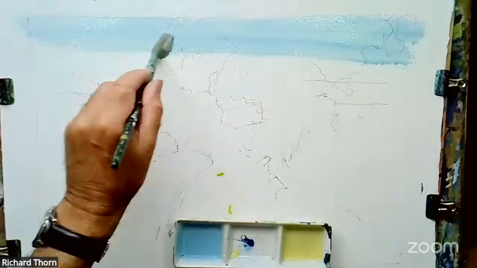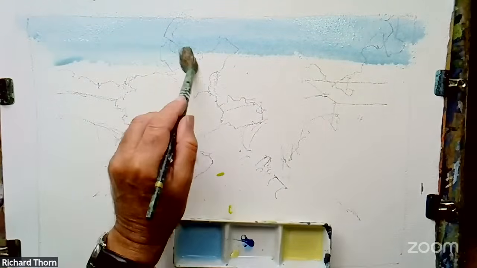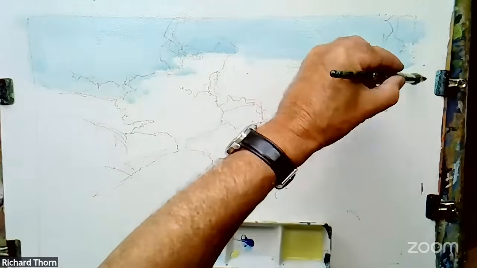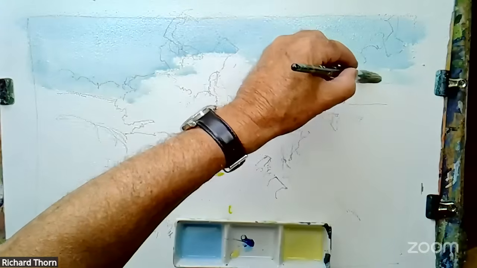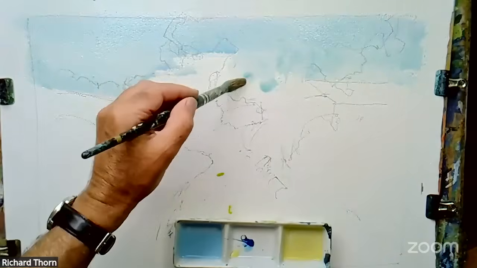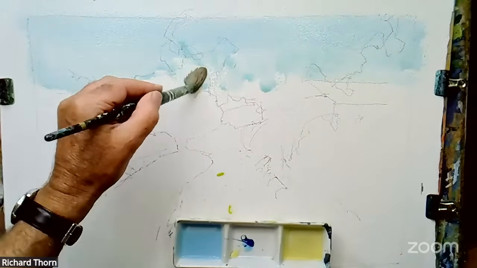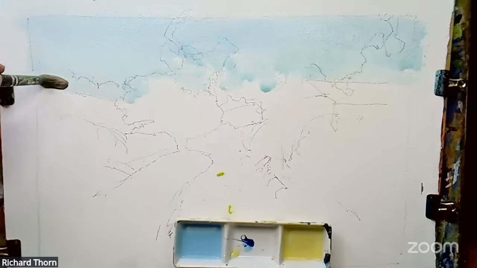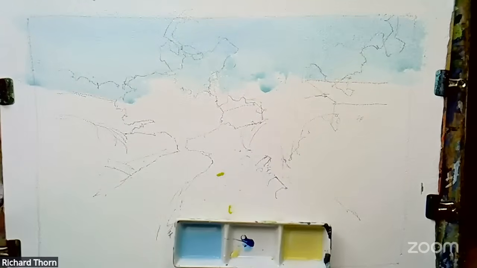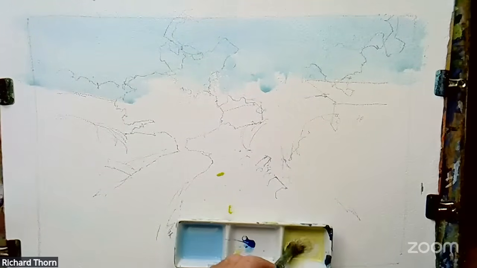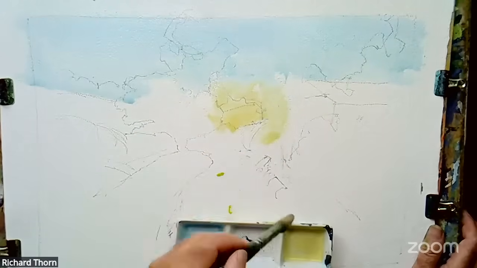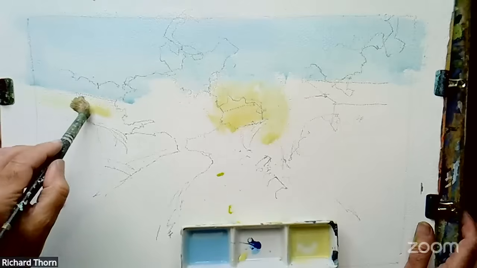And as I come down to the horizon, I'm just going to add more water to that, so it lightens as it comes down. And you see I've gone over the tree, but the tone of the tree is about 20 times darker than the sky, so I can afford to go over the tree with blue. And as I come down, I'll start to add in my field colours. That's my far field. And all this is wet on wet.